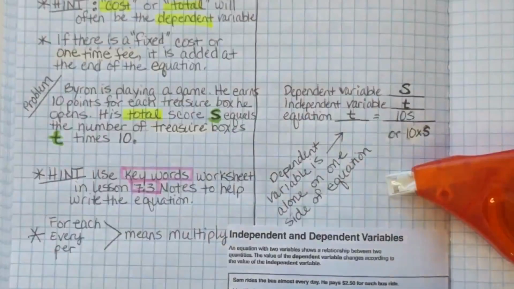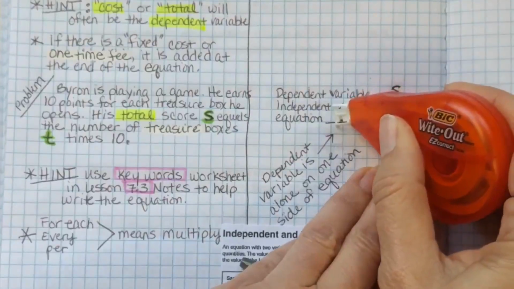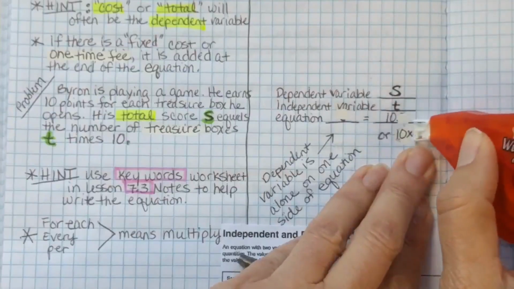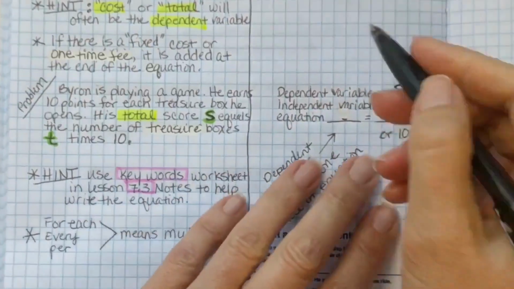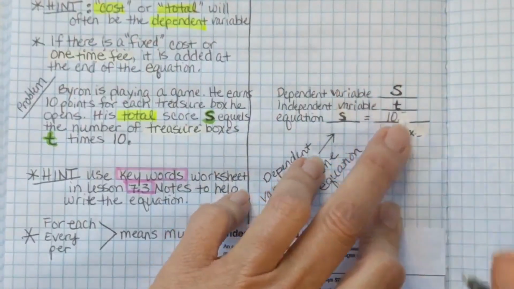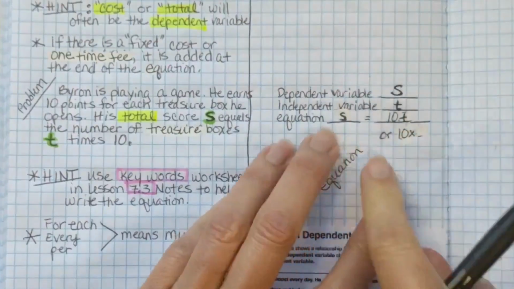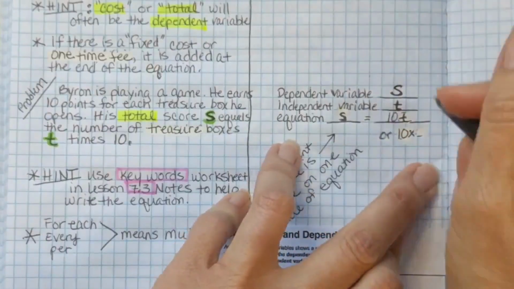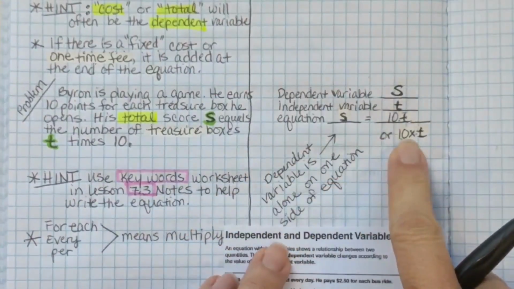Wrong. Okay, so as I was writing these out last night, I went too fast and I made a mistake. So it's time to fix it. The dependent variable goes out front, which is S. S equals 10 times T. So his score equals how many treasure boxes he opens times T, or 10 times T, to remind us that that's the operation that's happening, multiplication.